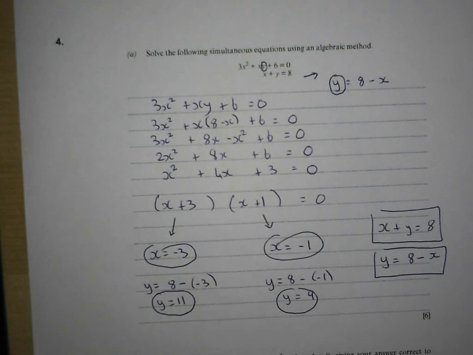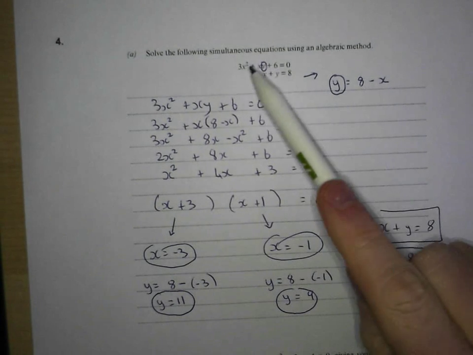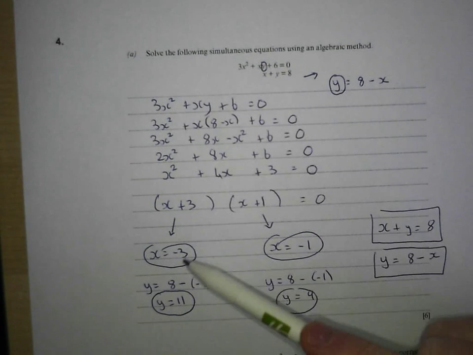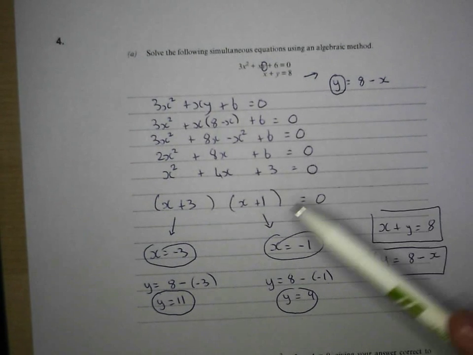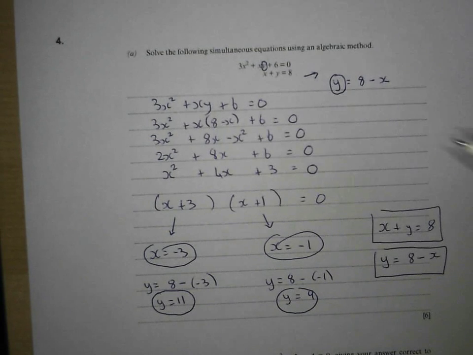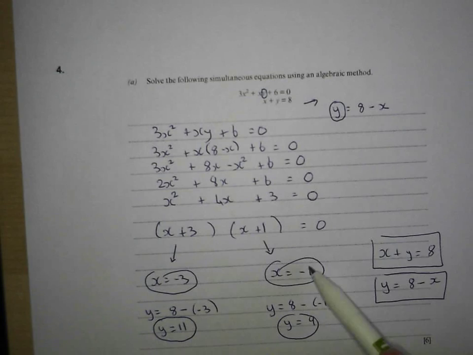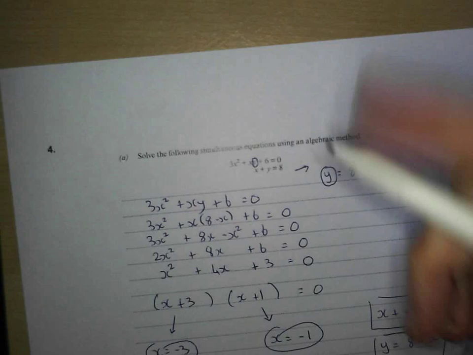Now, if you have time left at the end of your exam, you can check this, because if you substitute your values of x and y into this first equation, if they work, if it equals 0, you know you've got it right. If it doesn't work, you know you've got it wrong. I'm just going to do it with one of them just to show you what I mean. So let's take this second pair here. So this is only if you've got time.